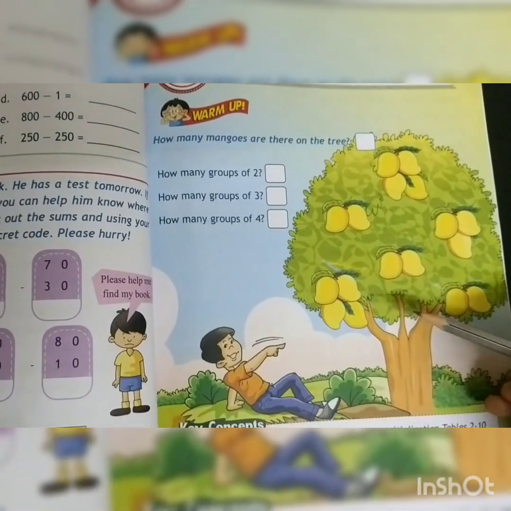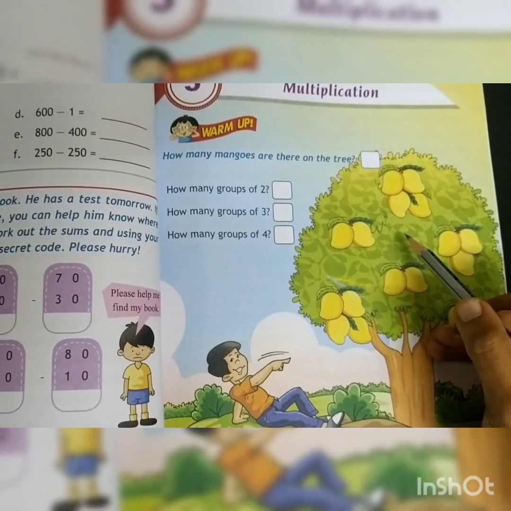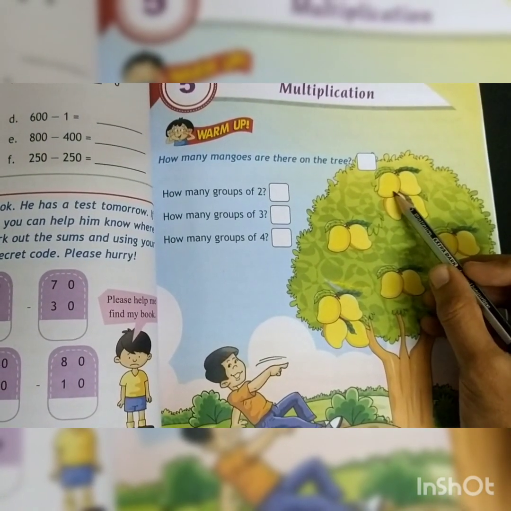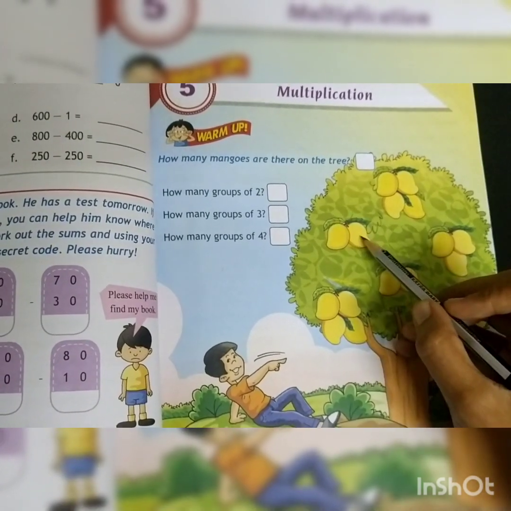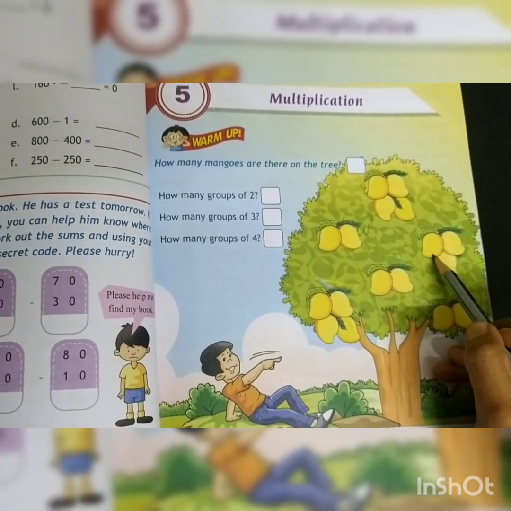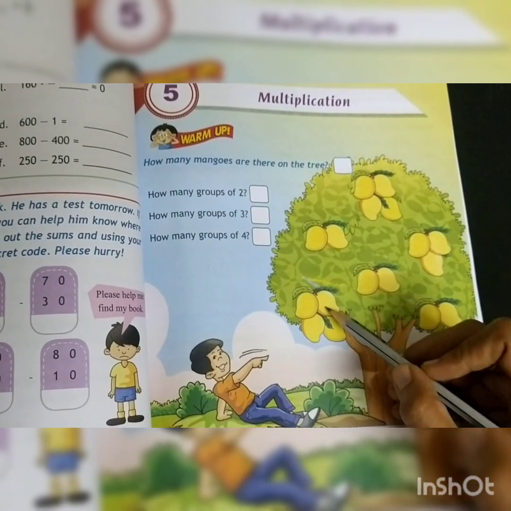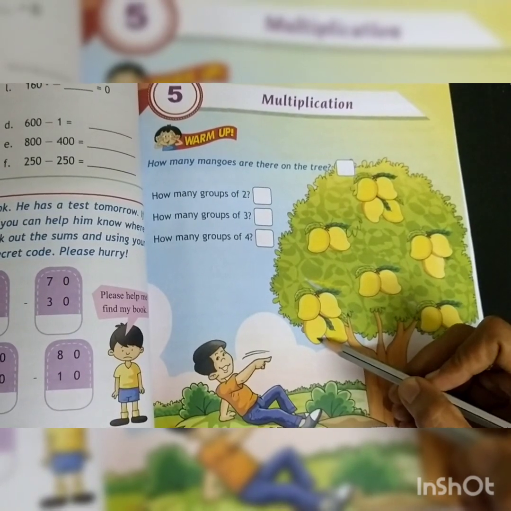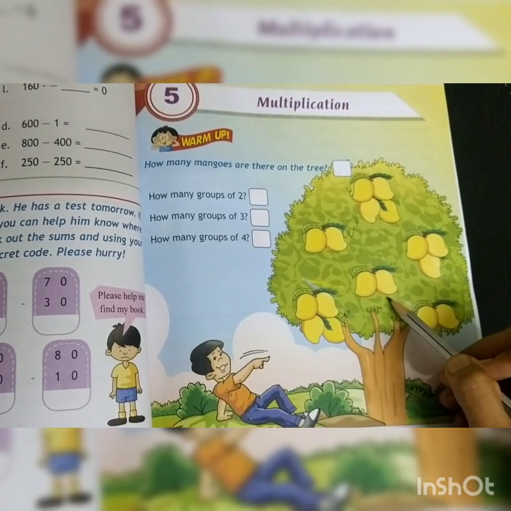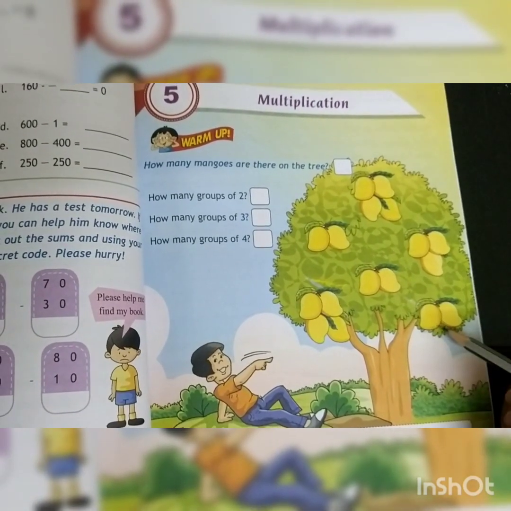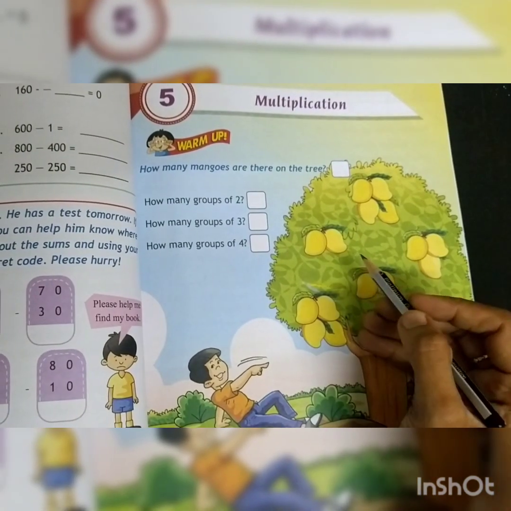Here you can see one mango tree. All of you try to count the number of mangoes. Yes, 1, 2, 3, 4, 5, 6, 7, 8, 9, 10, 11, 12, 13, 14, 15, 16 and 17. How many mangoes are there on the tree?